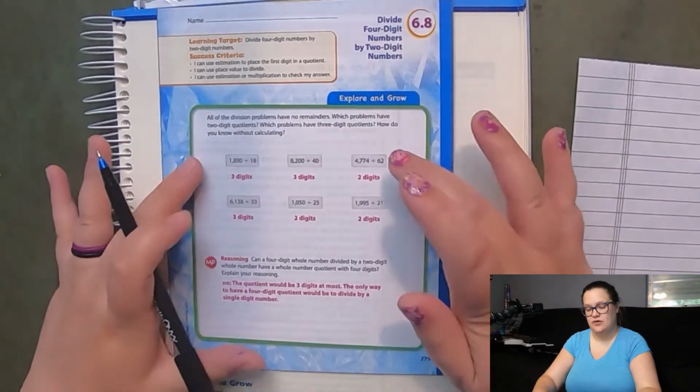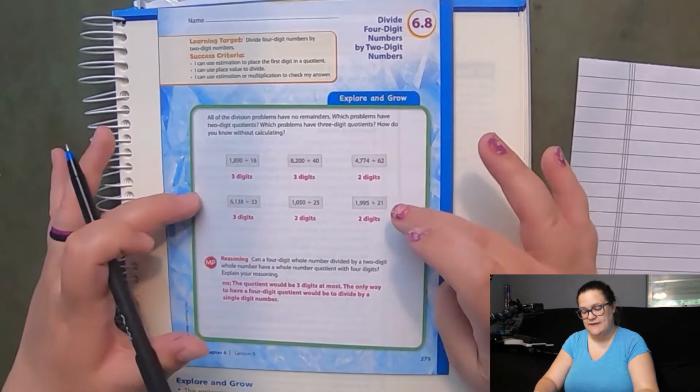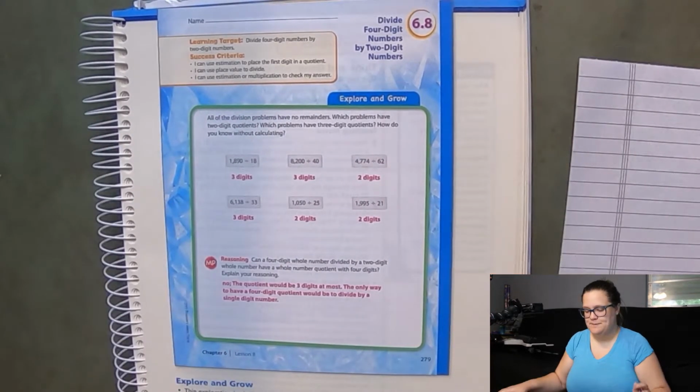Okay, well we've added an extra digit, right? Because we had 3 digits before, now we have 4. So instead of multiplying by 10, we're going to add an extra digit. So we're going to multiply by 100. And if that number is equal to or less than, it will have 3 digits. If it's greater than, then it will have 2 digits. Okay, so let's do a few together. We're going to do these 3 together, and then I'll let you try these 3 on your own.